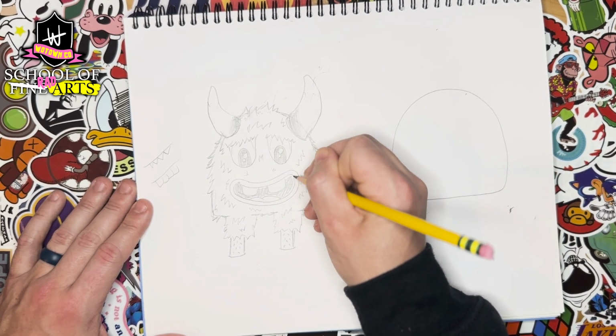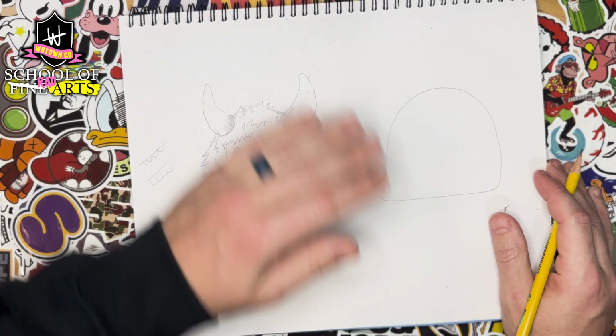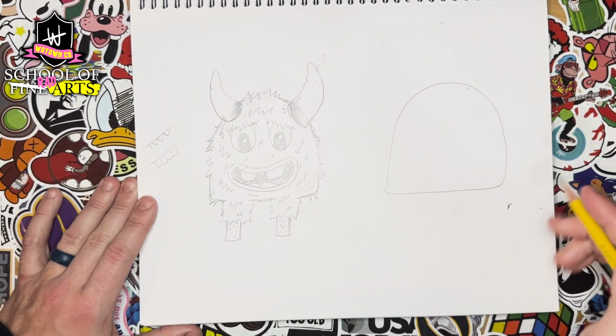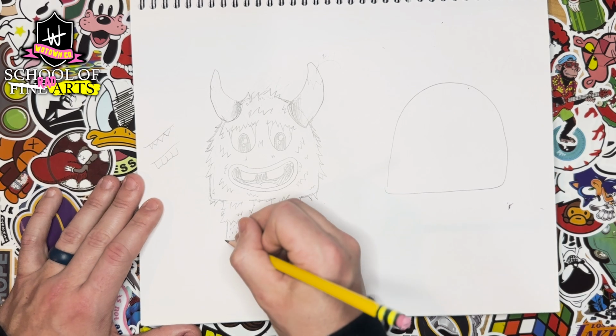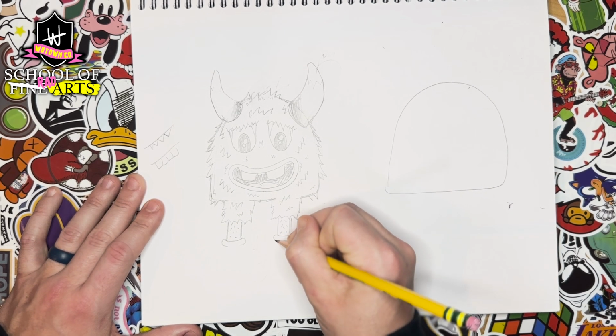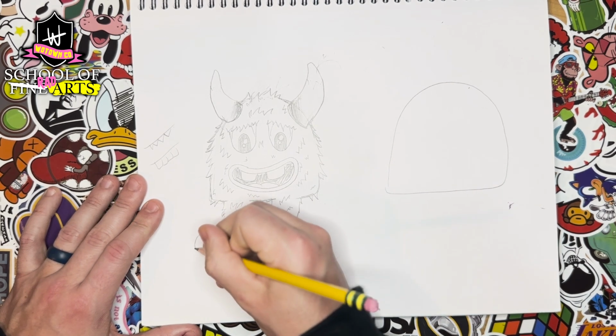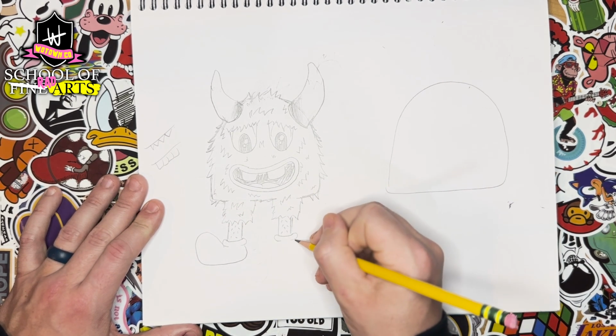Color that mouth. Perfect. I don't think he needs a nose. I kind of like him without a nose. And the feet. Let's see. Do we just kind of draw his little socks there? I think just a regular shoe would be fine.